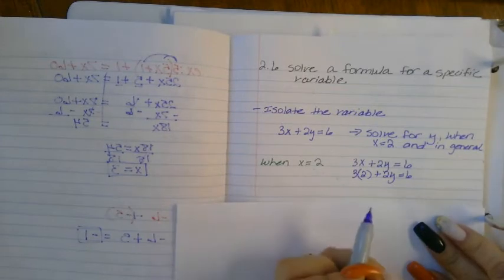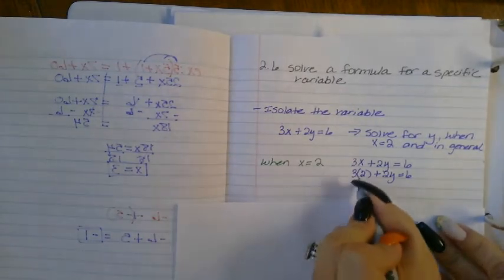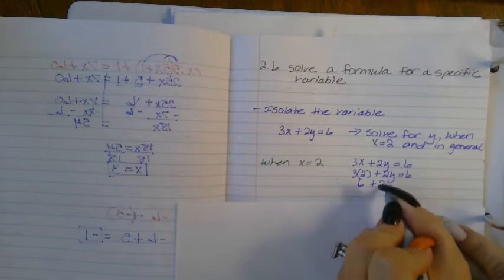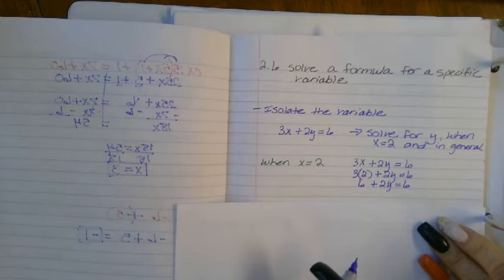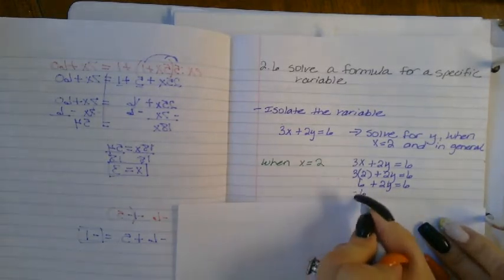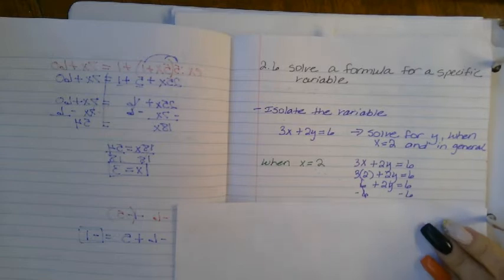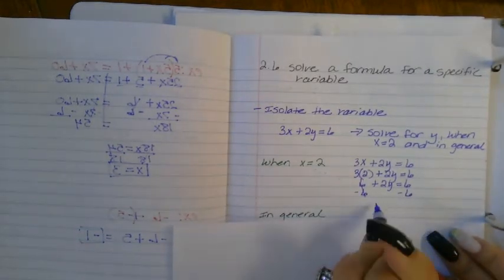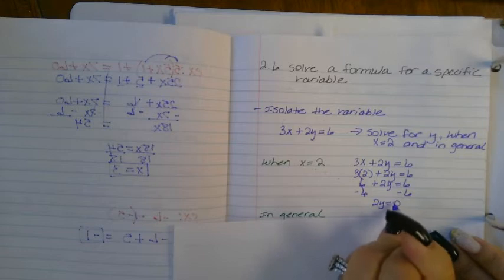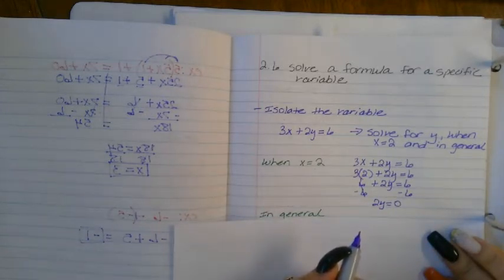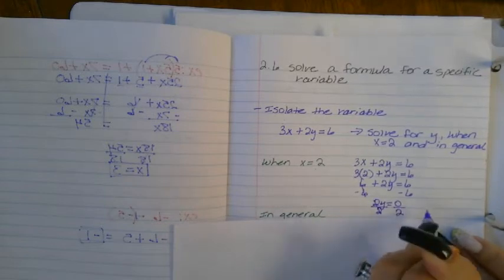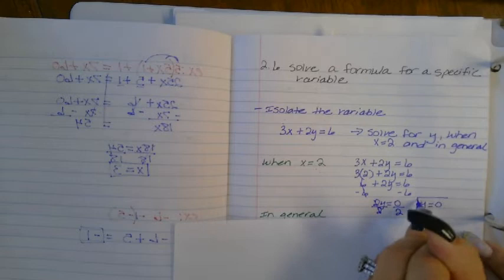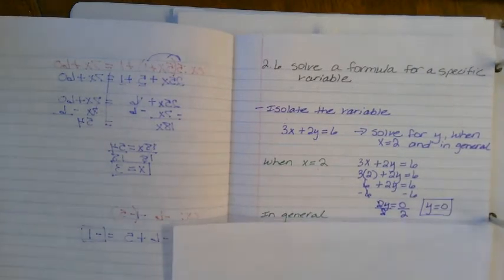So now we're left with 3 times 2, which is our 6. Bring down your 2y, and your equals 6. And now we're just getting our numbers to one side. So we take away our 6 from both sides. That leaves us 2y equals 0. We have to get our y by itself, so remember we divide by the 2. That cancels. So y equals 0. We've done that before, just a quick review, plugging in the 2 for x.